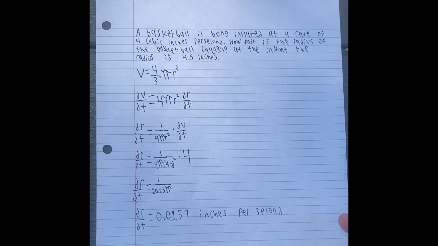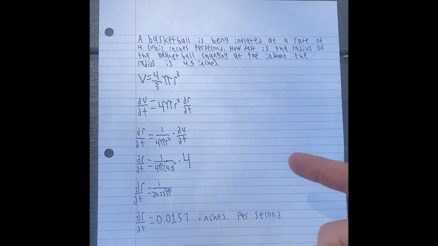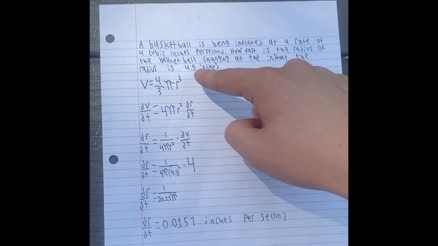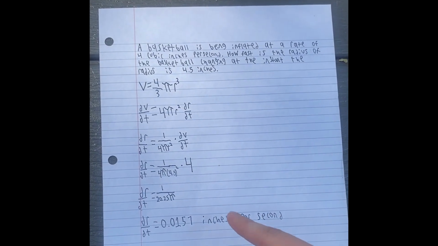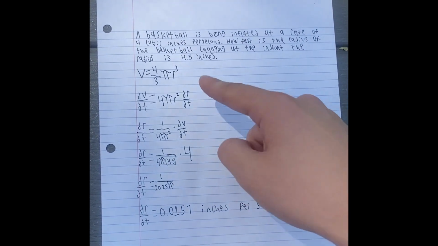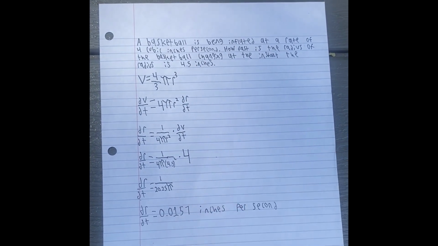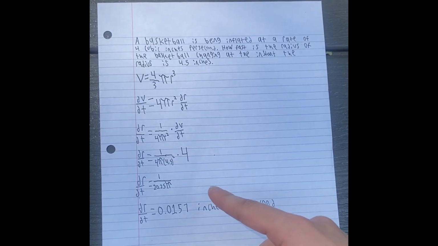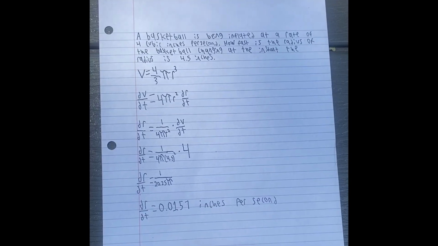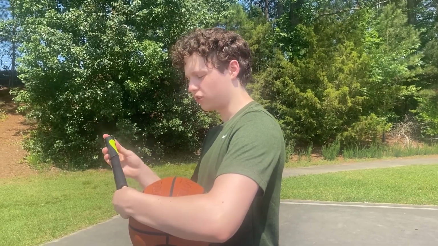Now, differentiating this equation in relation to time, you get dV/dt equals 4 pi r squared dr/dt. Now, rearranging the equation to solve for dr/dt, you would get 1 over 4 pi r squared times dV/dt. Now, when you plug in the values you got from the initial equation, you find out that you have 1 over 4 pi times 4.5 squared, because that's the radius the basketball is at that instant, times 4, which is the rate at which the volume is changing. This gives you dr/dt equals 1 over 20.25 pi, which equals 0.0157 inches per second. Alright, so using that number, the ball should be perfect right now.